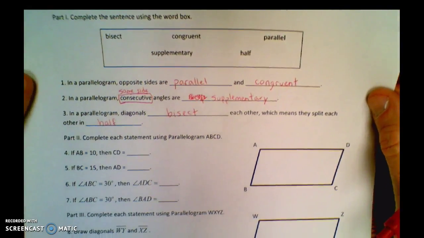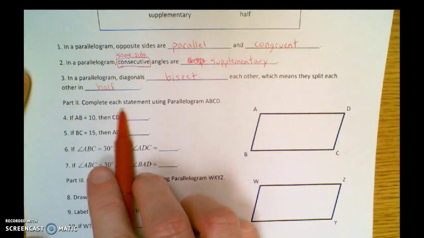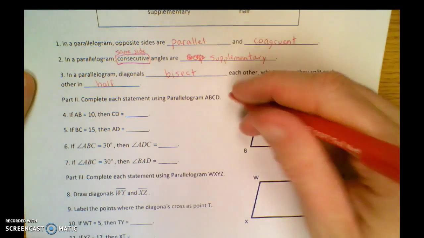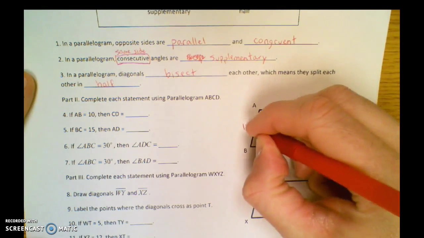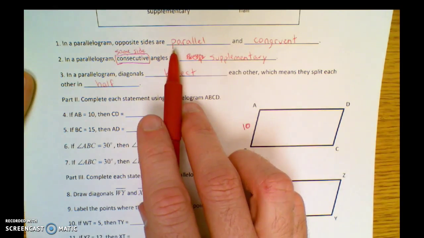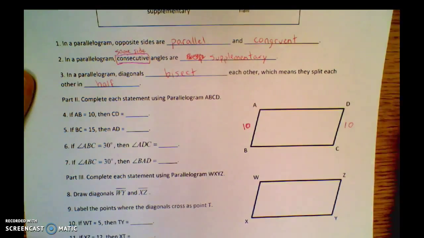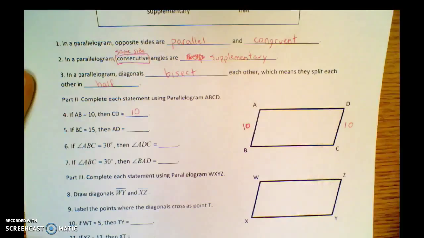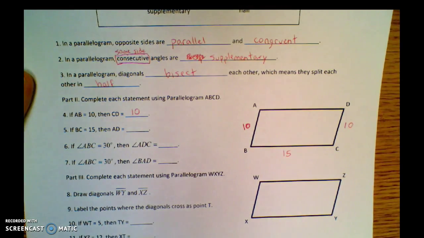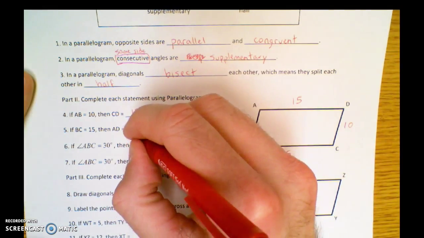So let's look at this example here. And we're going to label the diagram as we're working. This is a parallelogram. It says complete each statement using parallelogram A, B, C, D. If AB is 10, so this side is 10, what is the side length CD? Well, remember, based on our definition, opposite sides are parallel and congruent, so it means that this side also has to be 10. So CD is 10. If BC is 15, so BC is the side length in the bottom there, what's AD? AD will be 15.